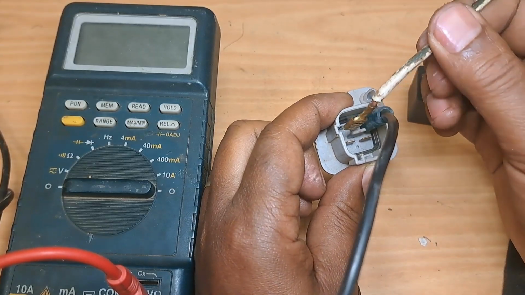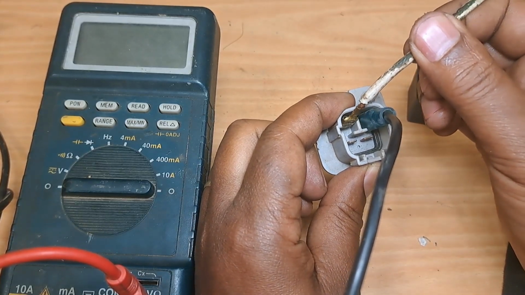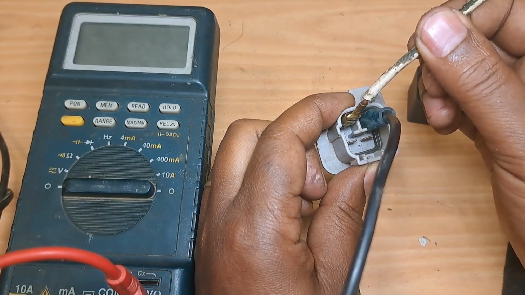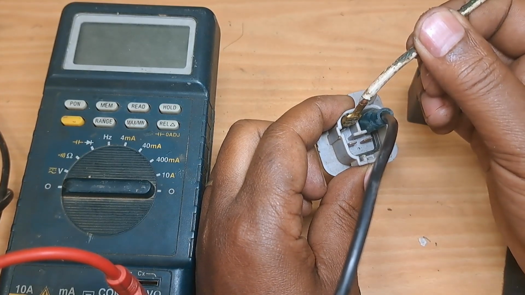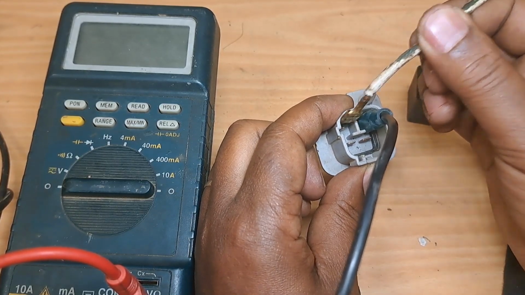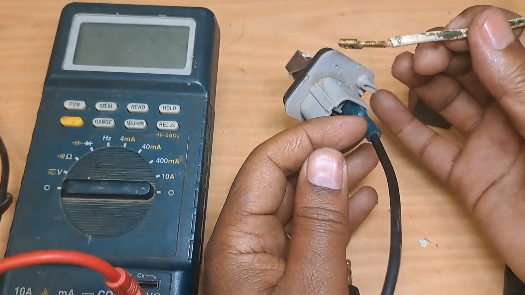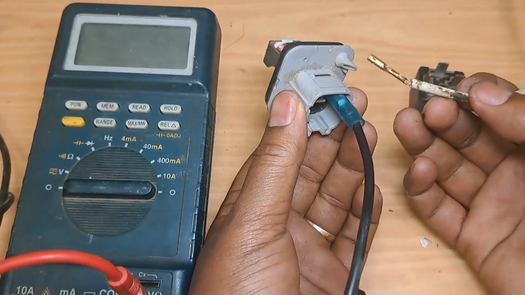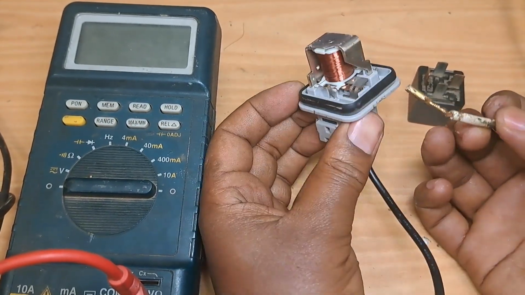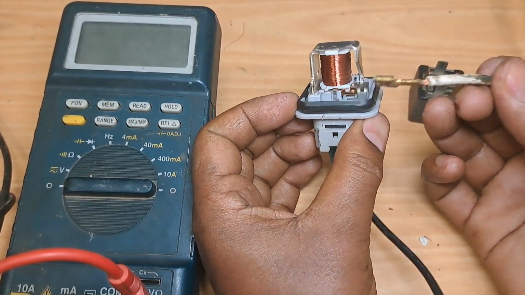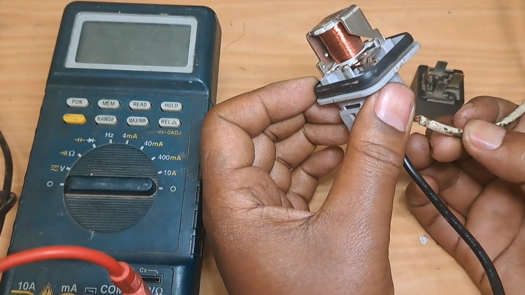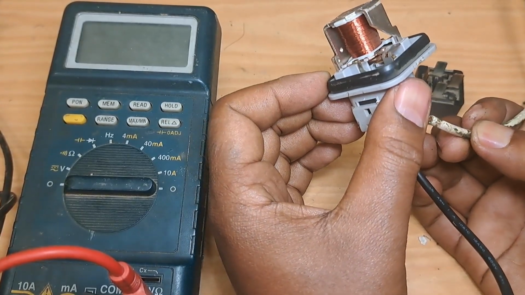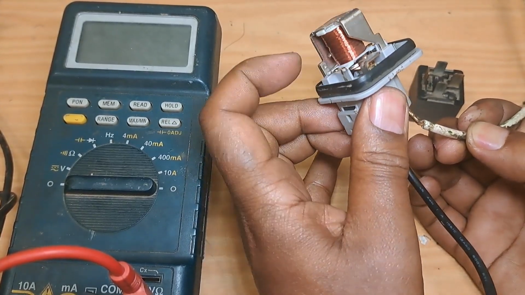Listen closely. See? When you touch, there is a click. When you release, there should be a clicking back. If you look on the other side, because this is an open now, you can see the contact actually engaging. Right there, there is a contact. When I energize it, you can see it moving. See it moving right there.